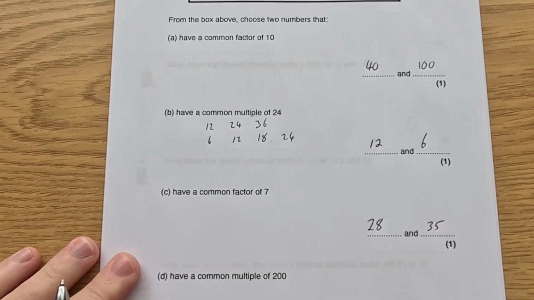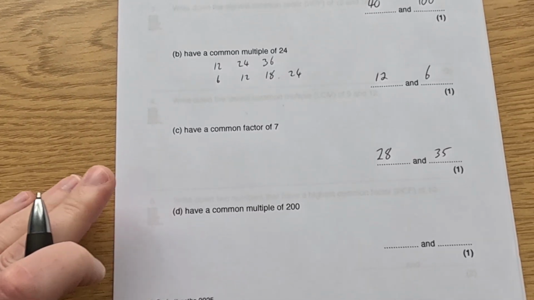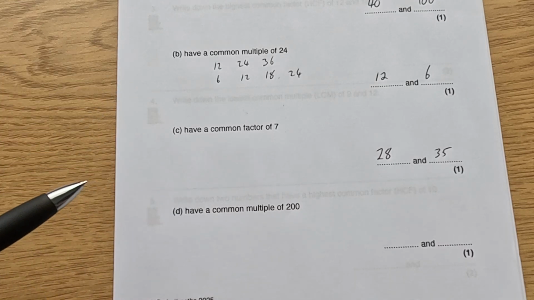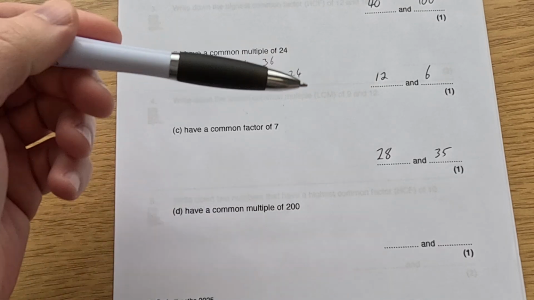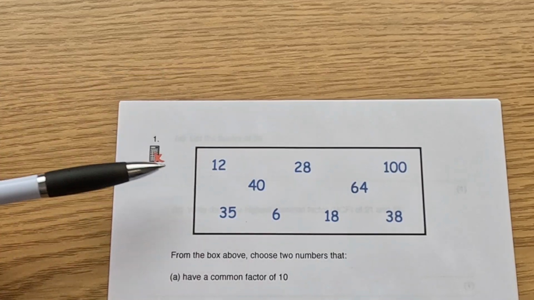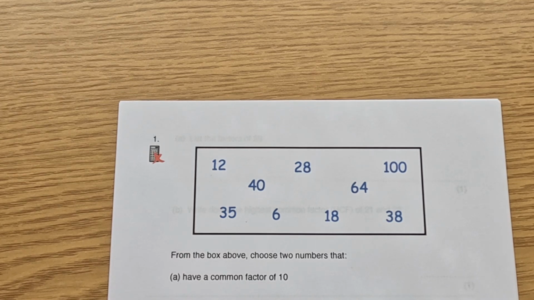Okay, let's have a look at our last part, part D. Part D, we're going to be looking for two numbers from that box that have got a common multiple of 200. So in other words, if you write down their multiples, 200 would be in both lists. So let's have a look at the numbers in the table. We want to find numbers that whenever you write their multiples, you're going to get the number 200.